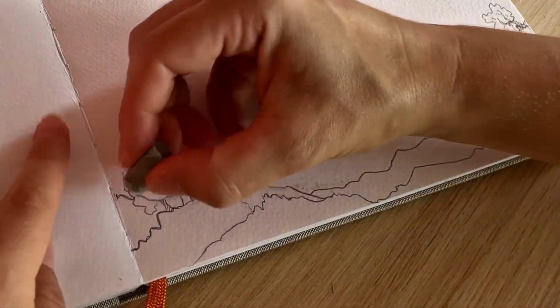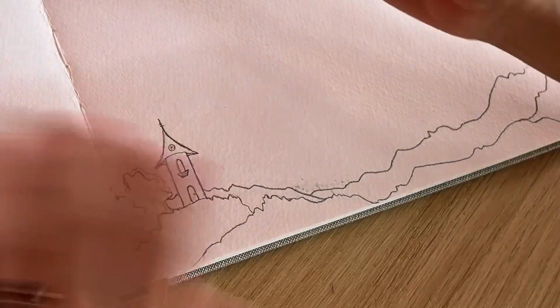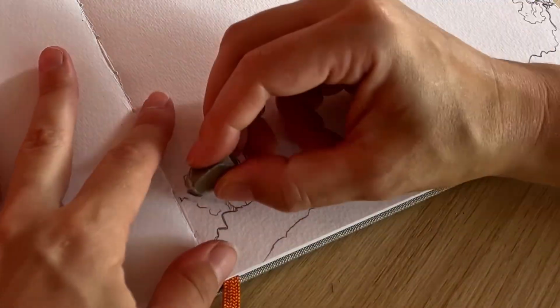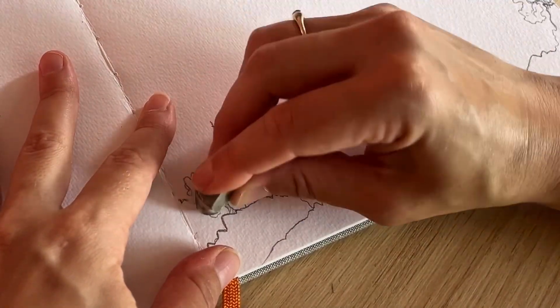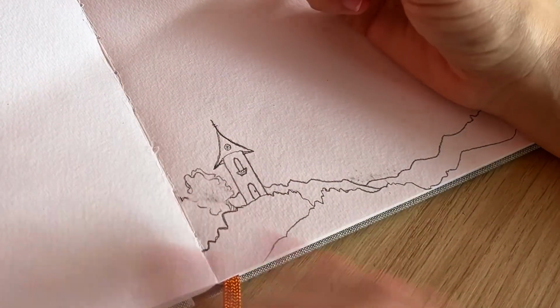These are crap. So then I'll go in and erase the line I had before. Hopefully your eraser's better than mine and it actually does what it's supposed to do. That's fine.